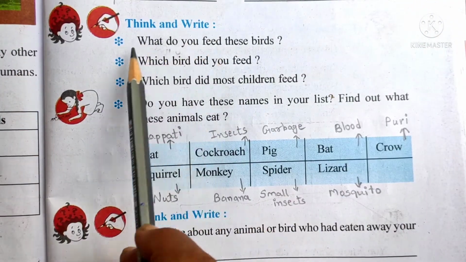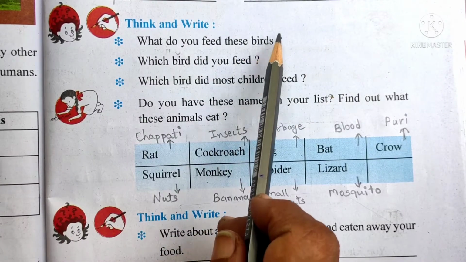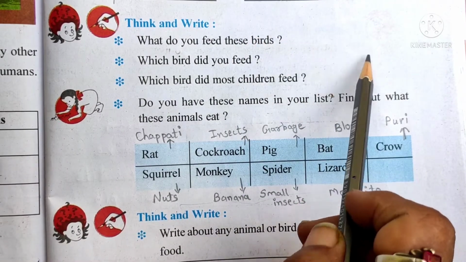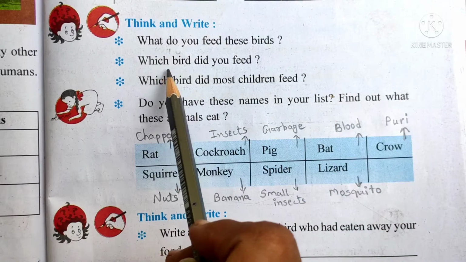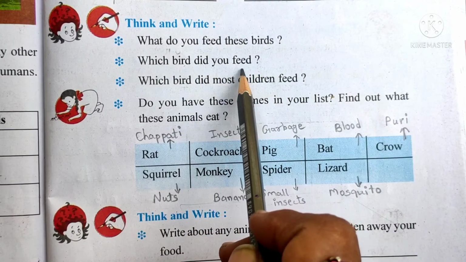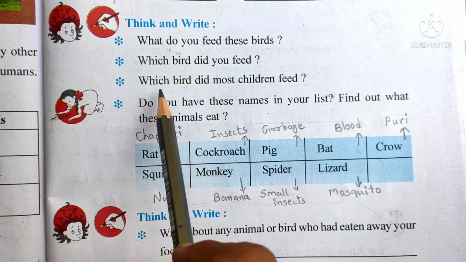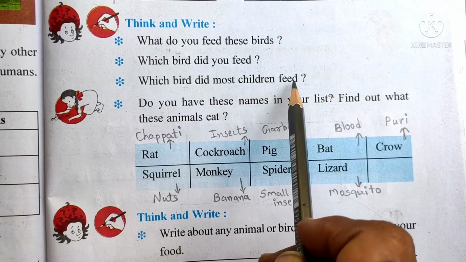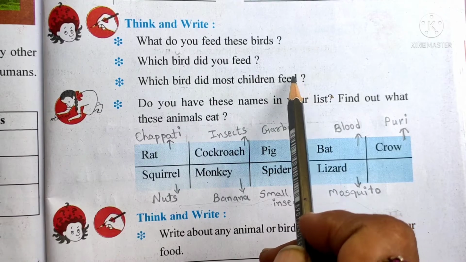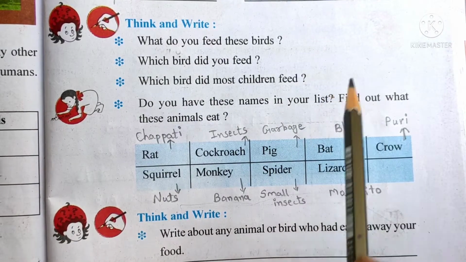Think and write. What do you feed these birds? You have to make a list of birds and what you are feeding them. That also you have to mention. Which bird did you feed? That also you have to write yourself, your choice of answer. Which bird did most children feed? Most of the children feed which bird? That also you have to write yourself.